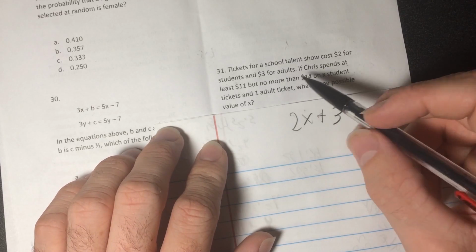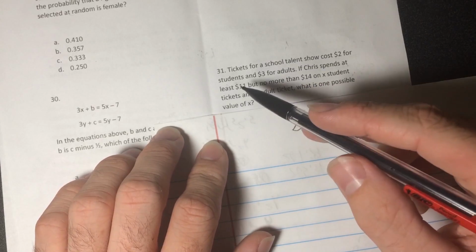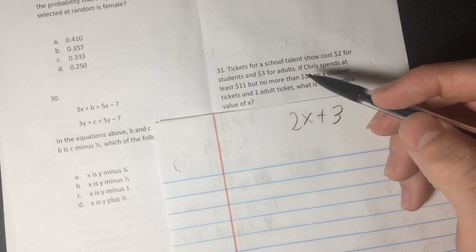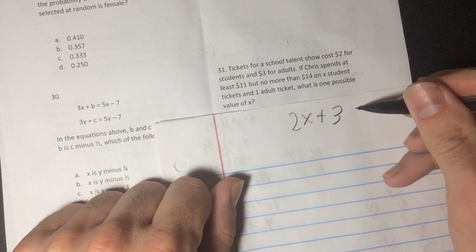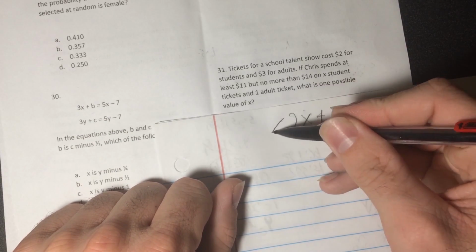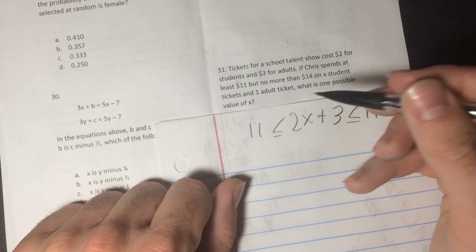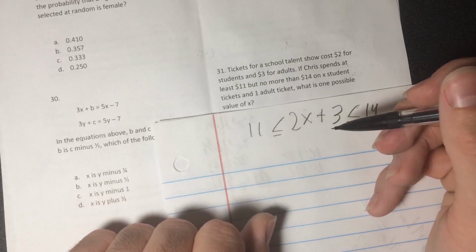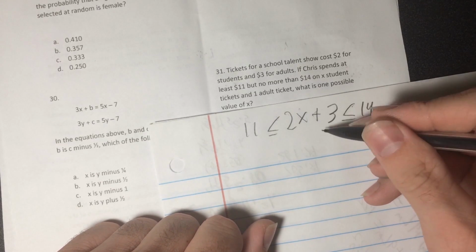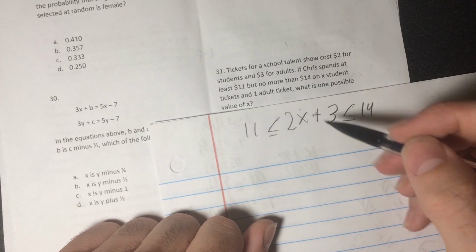And he's going to spend at least 11, so it can be 11, but it can be greater as well, but no more than 14, so it can be 14, but less than that. So, less than or equal to 14, greater than or equal to 11. And now, you can actually double-side this thing, so when you do something to the middle, you can do it to both other sides as well.